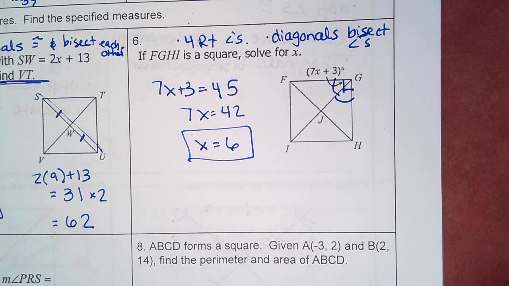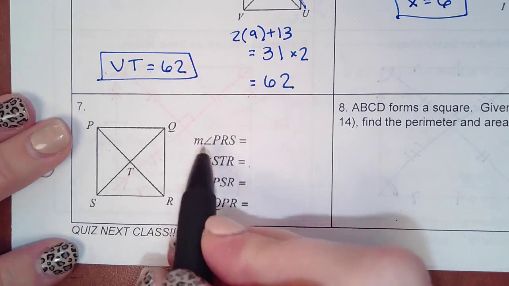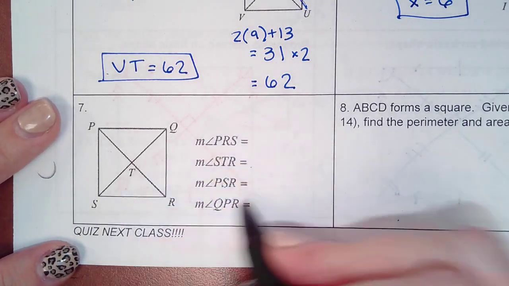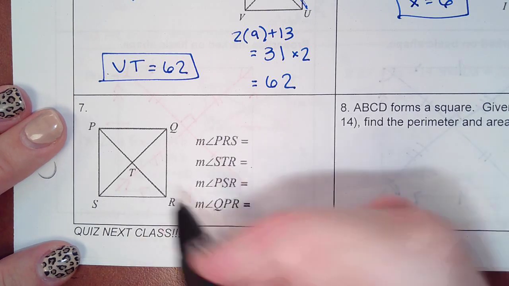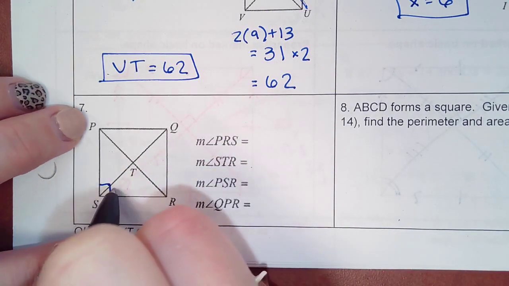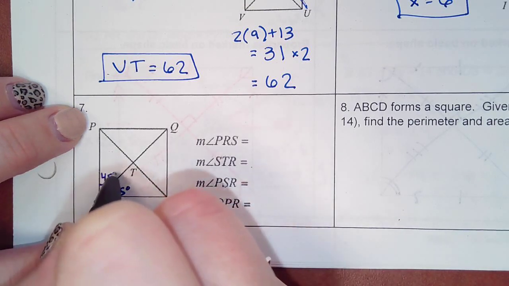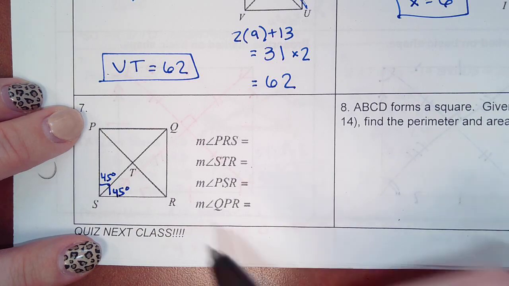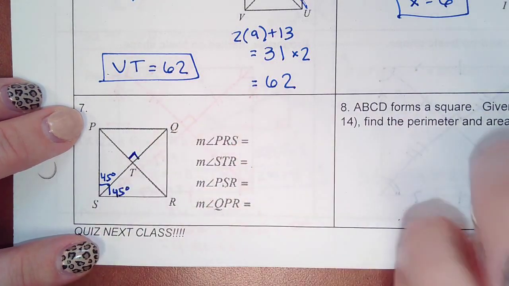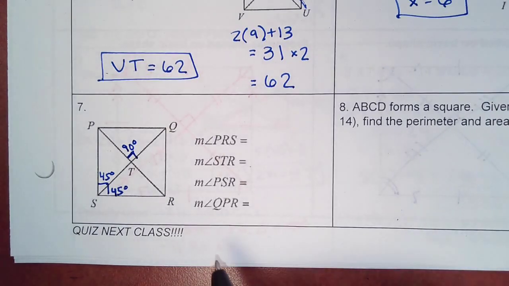Okay, number 7 says find the angles, so we have to find our angles here. Remember that we have 4 right angles. The diagonals bisect the angles, so this is 45, 45, and that's true for all of the corners. We also know that our diagonals are perpendicular, so these are 90. So let's see how far we can go with that.